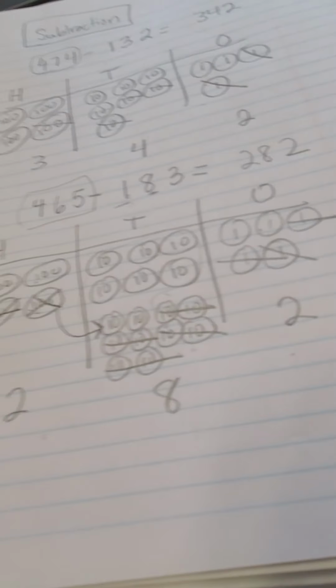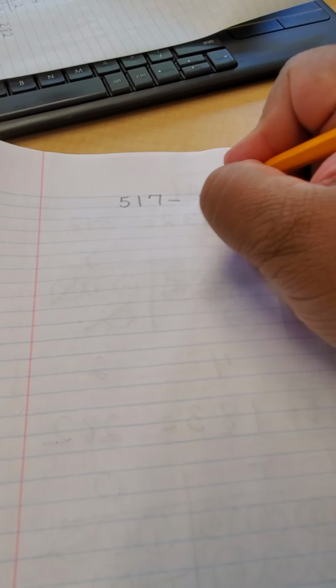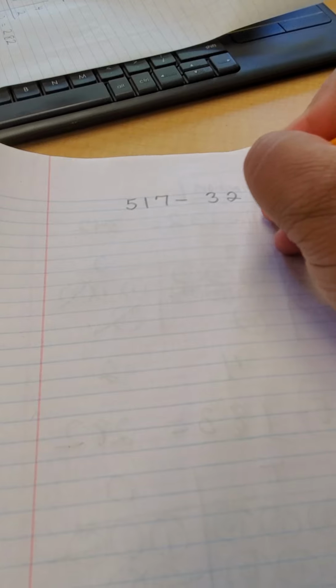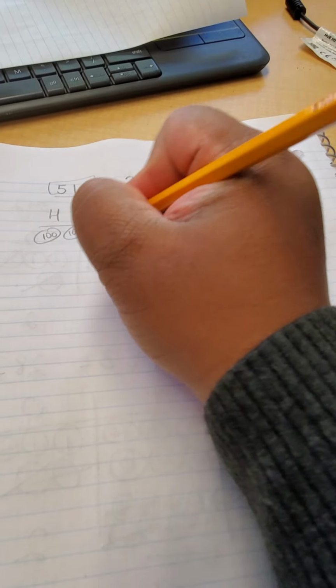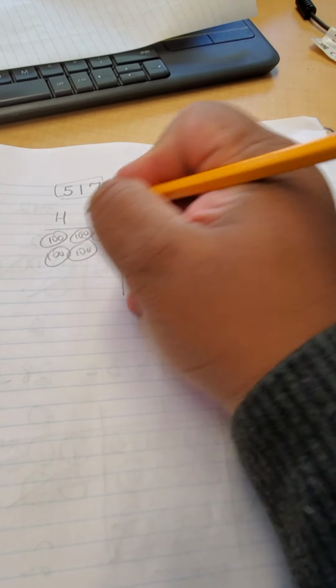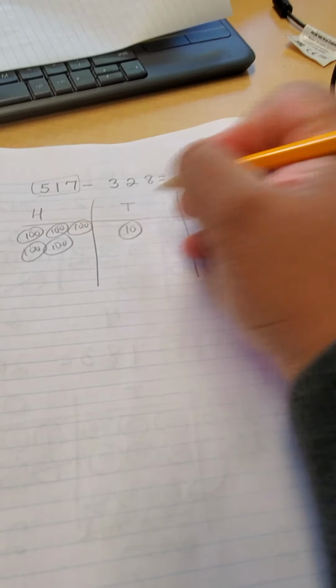Okay. All right, how would this work if you had to regroup more than once? So let's look at a problem where you have to regroup more than once. Let's take the number 517 minus 328. Okay, box this number in. So I make 500. 2, 3, 4, 5, 17. So that's 110 and 7 ones.